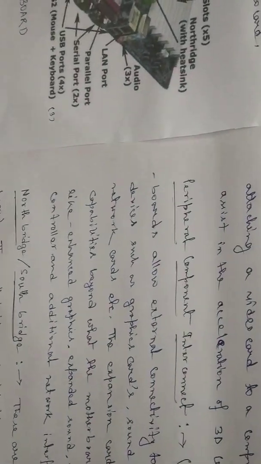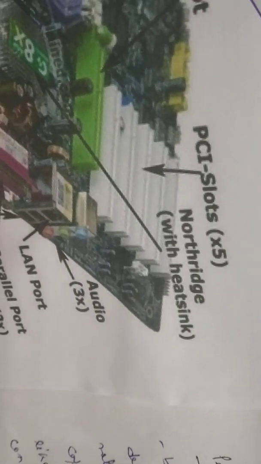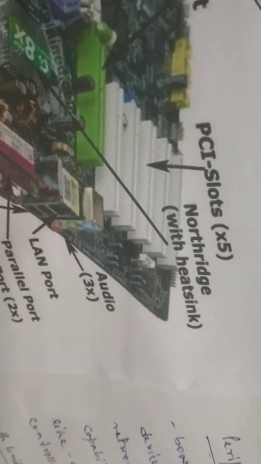Like expanded graphics card, expanded sound card, increased USB, etc. So basically, if you want to enhance the capability of the motherboard, you can add various card here. Various card like additional network card, additional sound card, additional graphics card. This card can be added here so that the capability of the motherboard can be enhanced. So these are PCI card or PCI slot or Peripheral Component Interconnect slot.